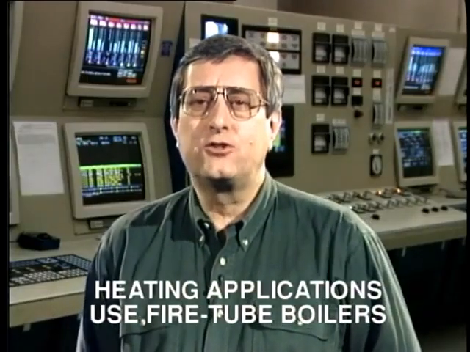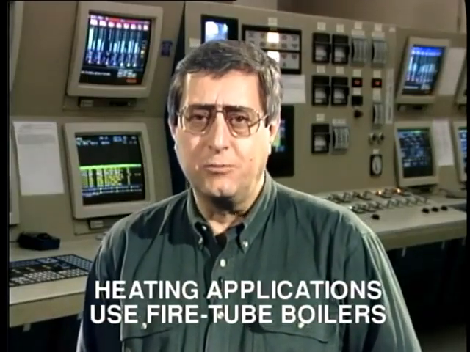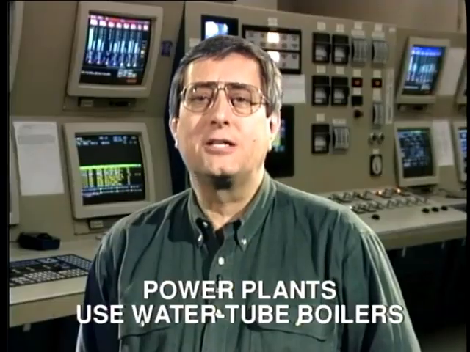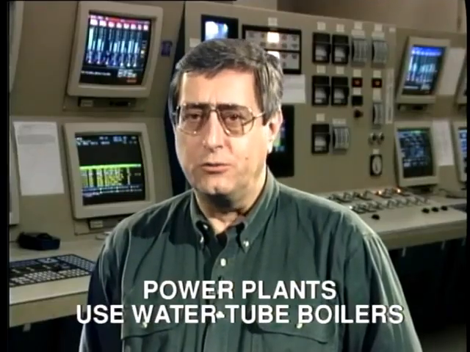Once again, we're looking here at a simplified arrangement. If you have this type of boiler in your plant, make sure that you study the specific details of your installation. The fire tube type boiler is generally used for relatively small, low-pressure applications such as heating. For power plants, the most common type of boiler in use is the water tube boiler.